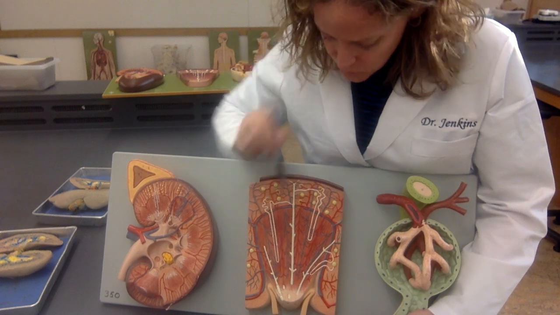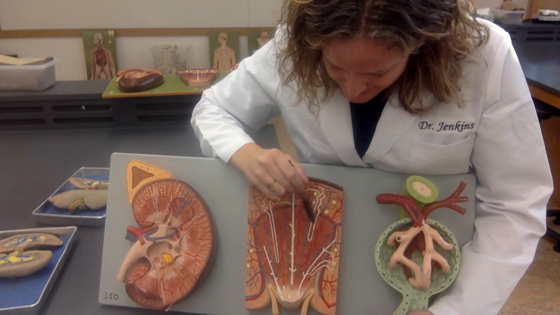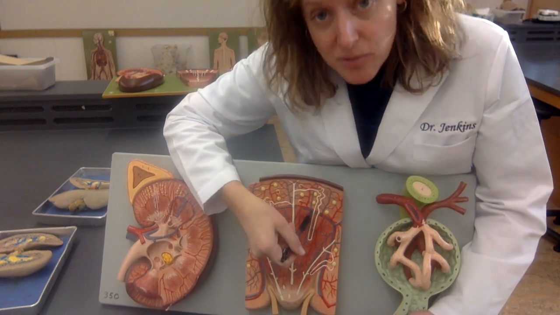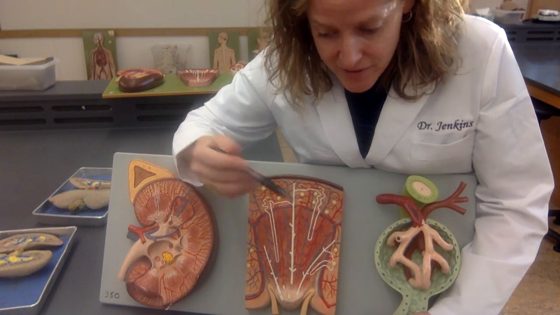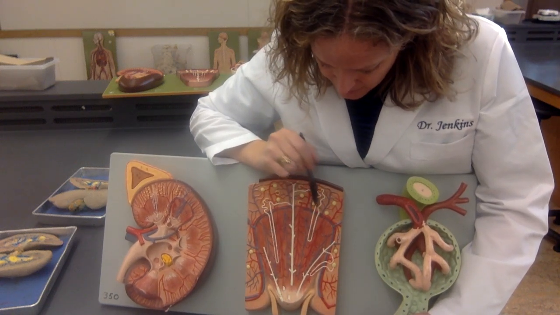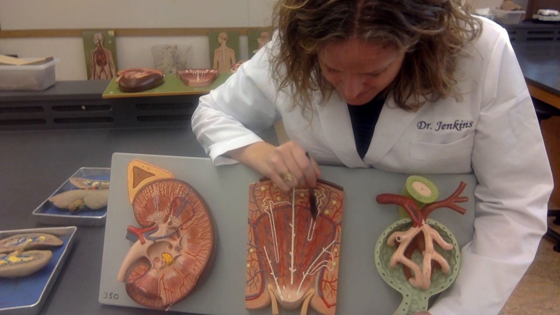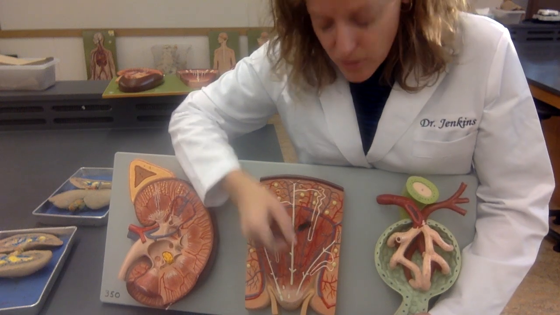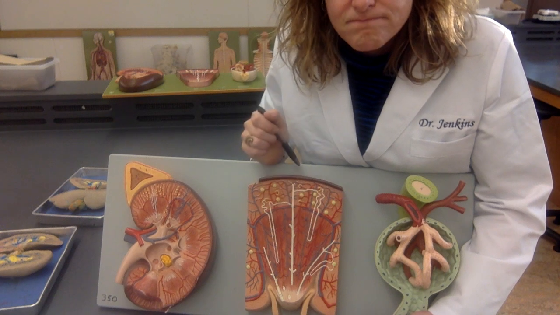Getting more specific, the loop of Henle, we have a descending limb and then an ascending limb, because that's the direction that the filtrate is going to flow as it's getting filtered. Because the proximal convoluted tubule leads into the loop of Henle, this is the descending limb, comes around, ascending limb. You'll also notice there's thicker segments and thinner segments.